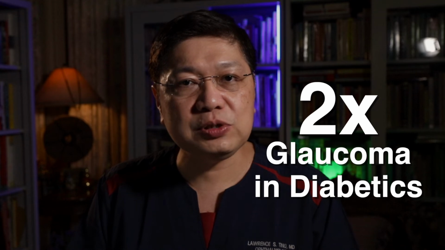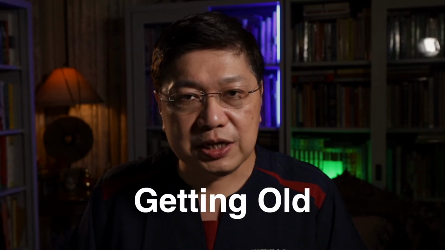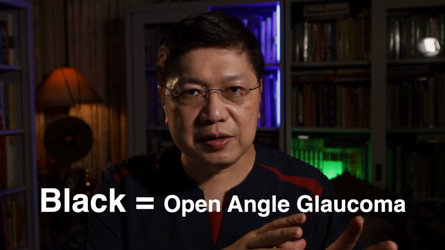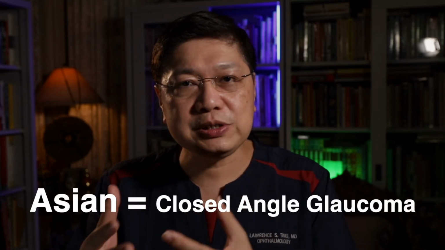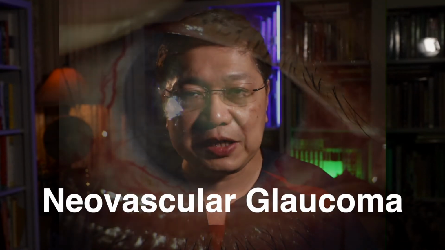In most types of glaucoma, the symptoms and vision loss happen so slowly that you will not notice it. Statistics say that people with diabetes are twice as likely to develop glaucoma. Other risk factors for glaucoma are family history, increasing age, and your race. As far as race is concerned, you are more prone for open-angle glaucoma if you are black, and you are more prone for closed-angle glaucoma if you are Asian. Diabetes can also cause one of the most difficult types of glaucoma to treat, the dreaded neovascular glaucoma.